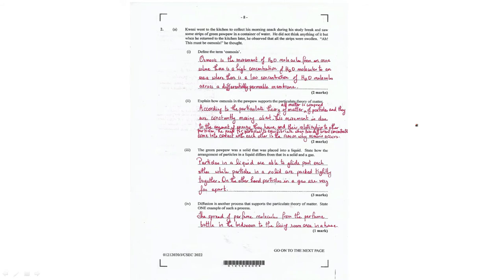Now, 4. Diffusion is another process that supports the particulate theory of matter. State one example of such a process. The spread of perfume molecules from the perfume bottle in the bedroom to the living room area in a house. You could also have food being cooked in the kitchen and it's spreading from the kitchen to all areas of the house.